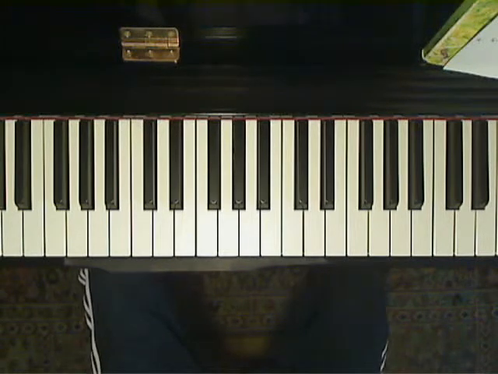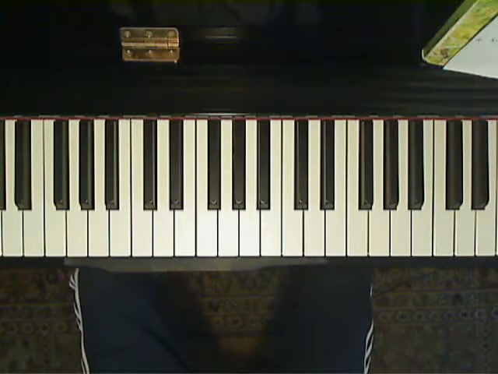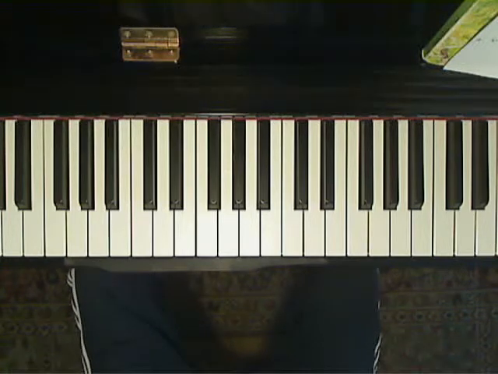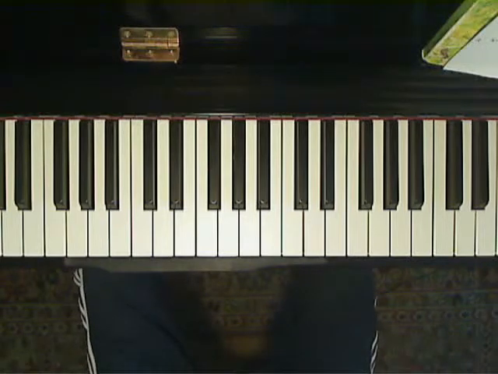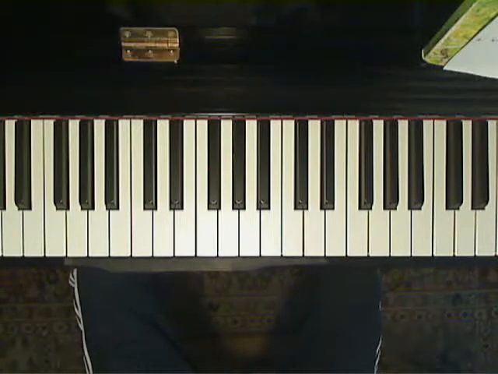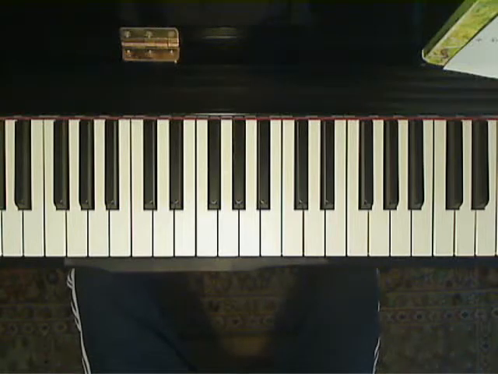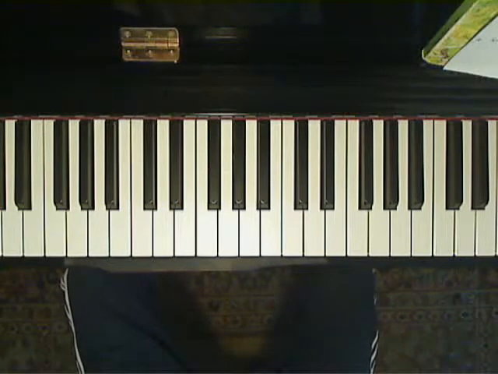Well, in the next lesson I will show you the most important features of this kind of melody. I will go more in depth about that, and I will show you how to vary it, how to change it, how to have some variations of it. So starting from the same melody, we can also obtain some variations.